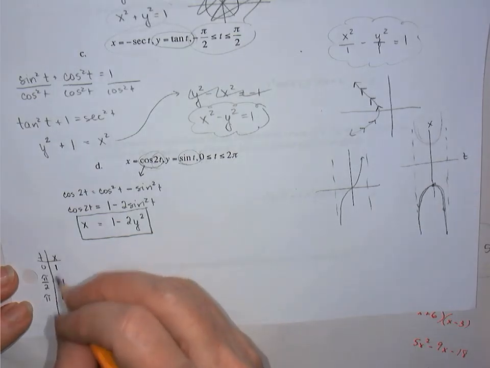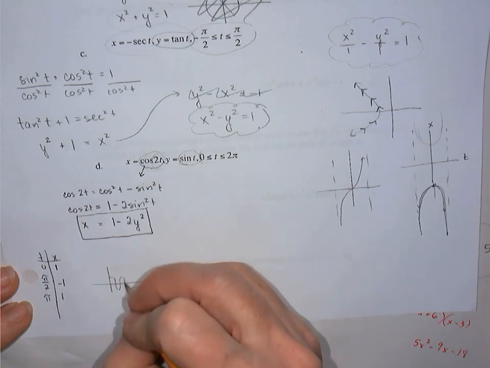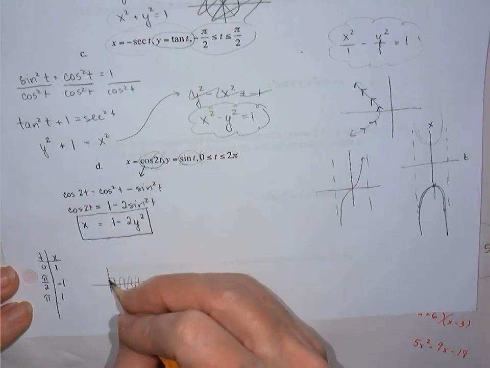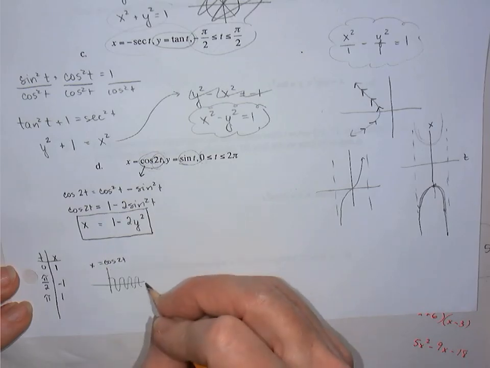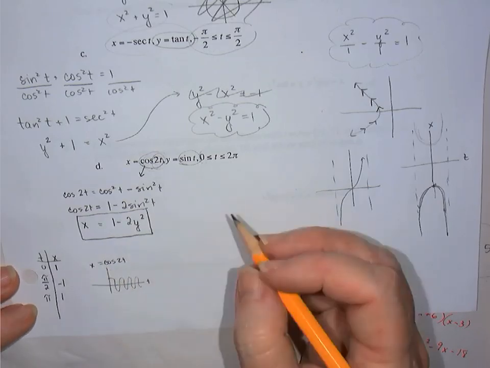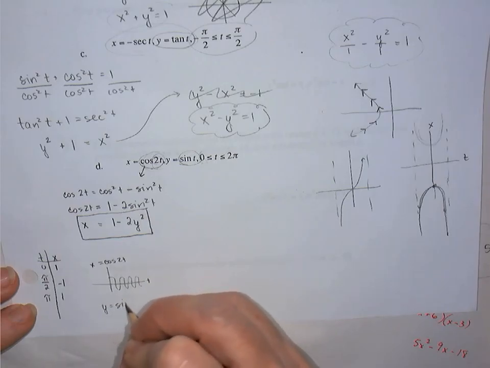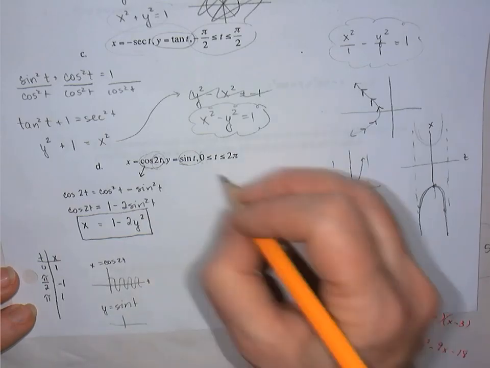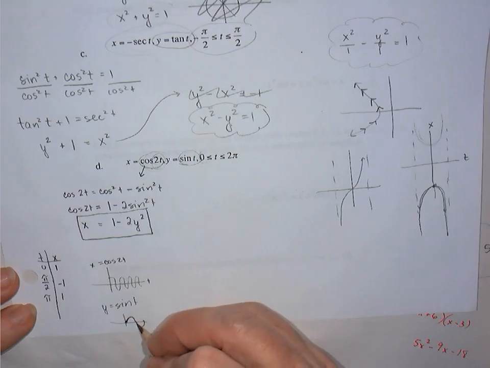And so it looks like, in fact, if I was going to graph cosine of 2t, the only thing that would be different is cosine of 2t is bouncing around between 1 and negative 1, whereas sine of t also bounces around, but if we're just going to go between 0 and 2 pi, my y value goes from 0 up to 1, down to 0, down to negative 1.